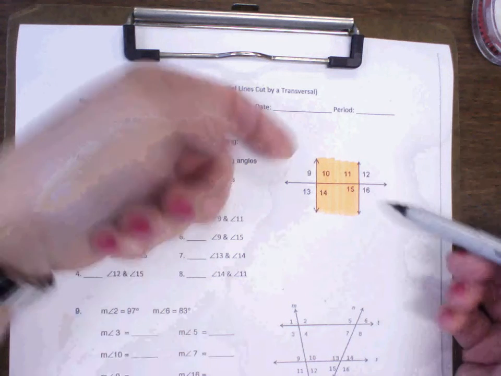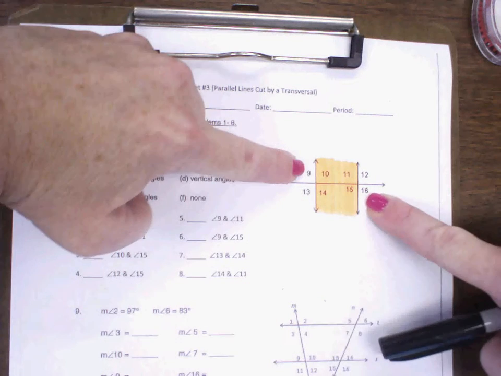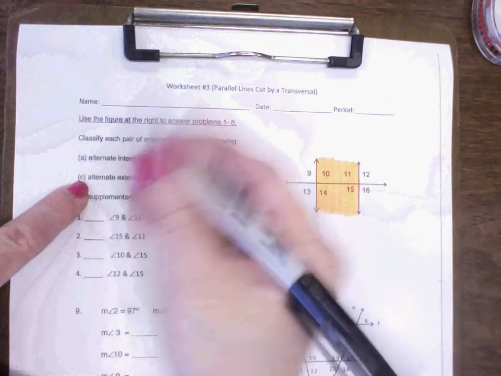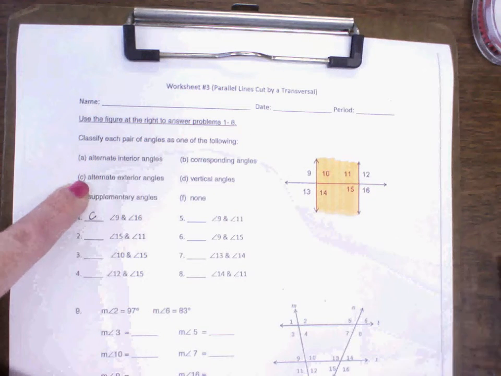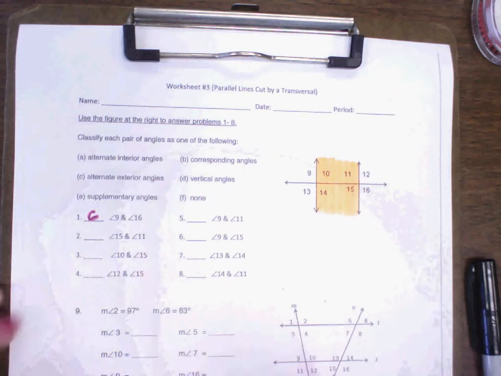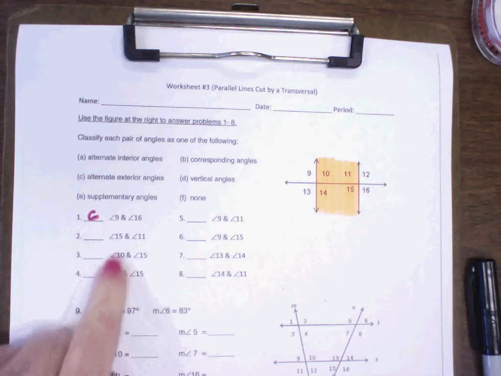Are we good? All right, 9 and 16. Alternate exterior. Very good. So that would be letter C.